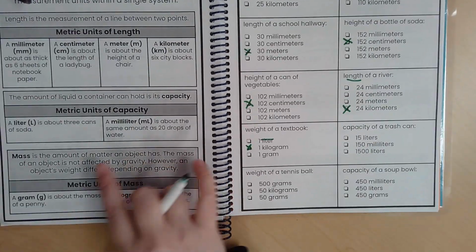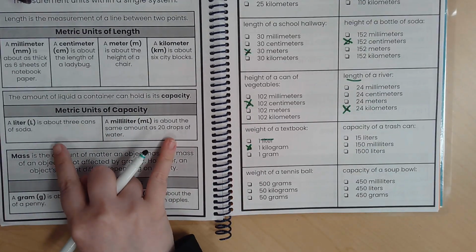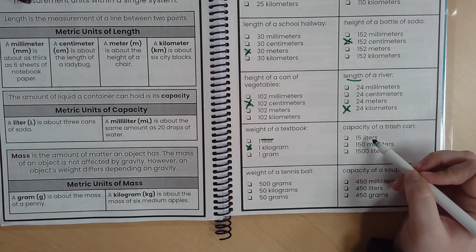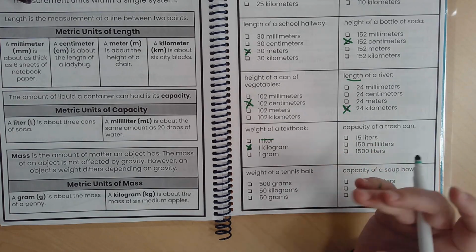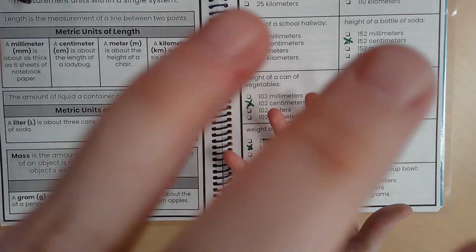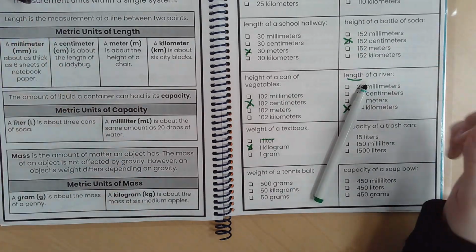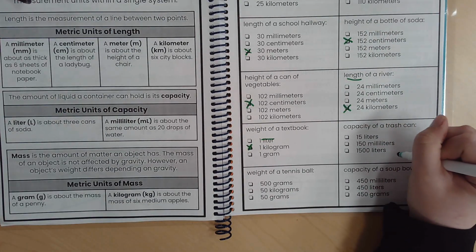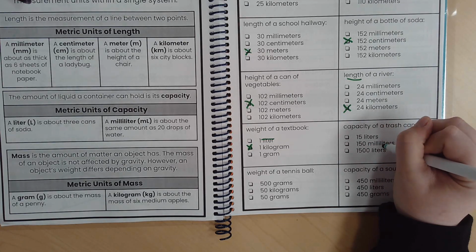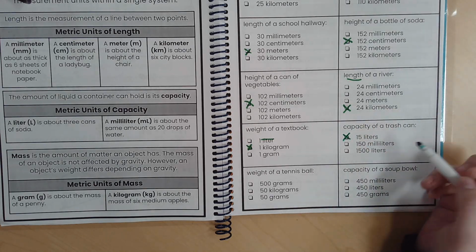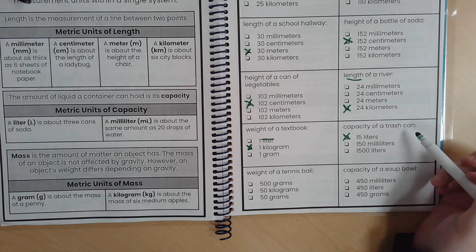Capacity of a trash can. So let's look at capacity. We've either got liters or milliliters. Okay. 15 liters would be like 8.5 of those soda jugs that we like to get, like a 7-Up, and it's like this big. So 1,500 liters is way too big. 150 milliliters would be 20 drops of water, so that would be too small. So I think 15 liters would be a good measurement for a trash can.